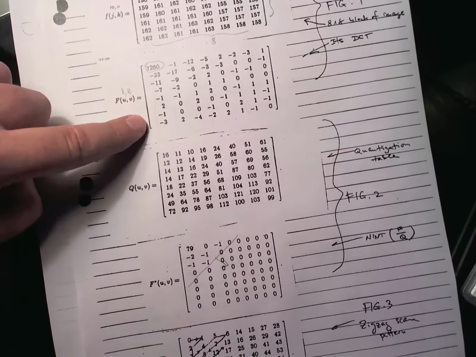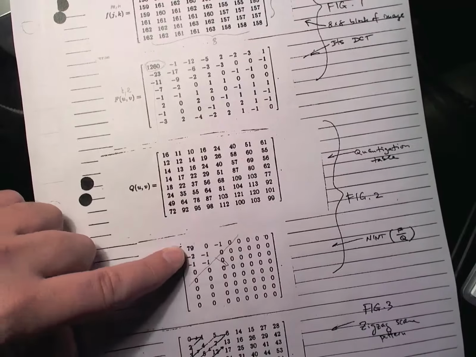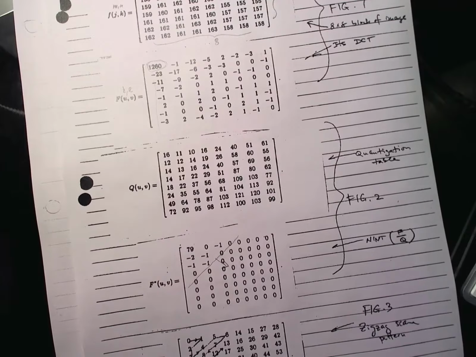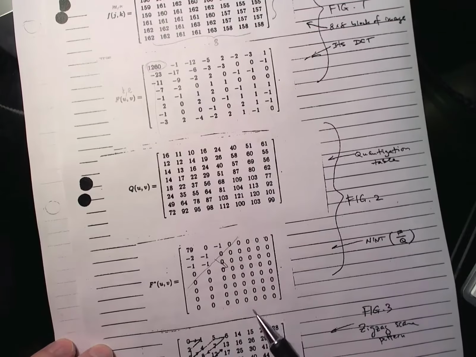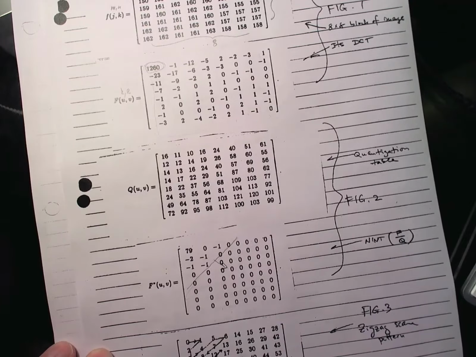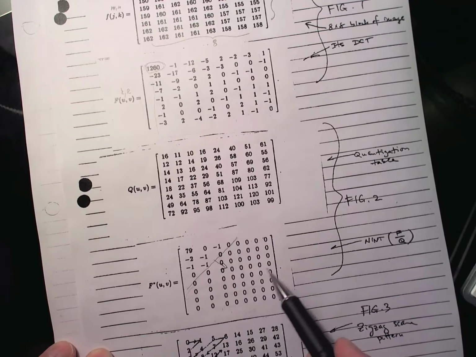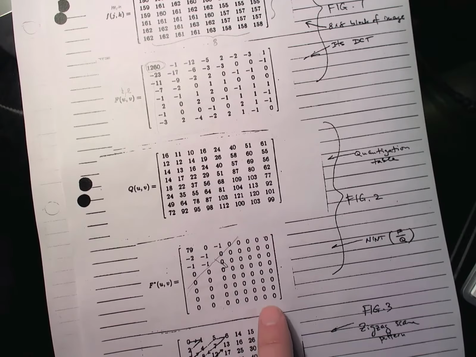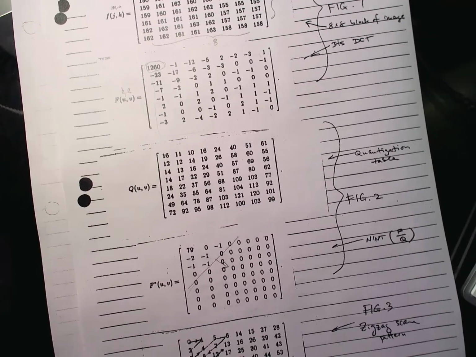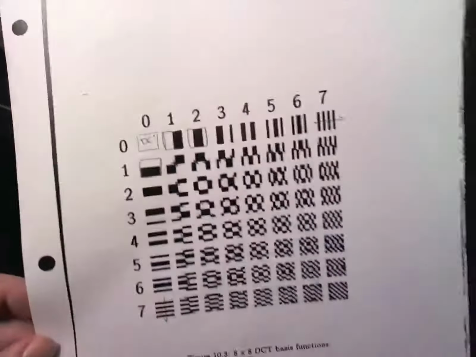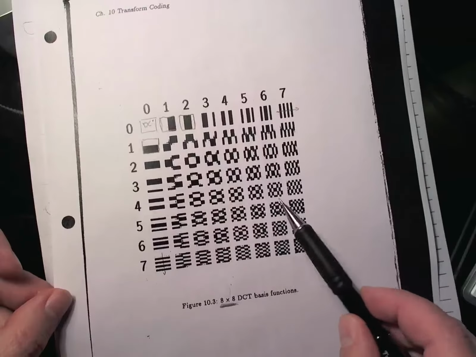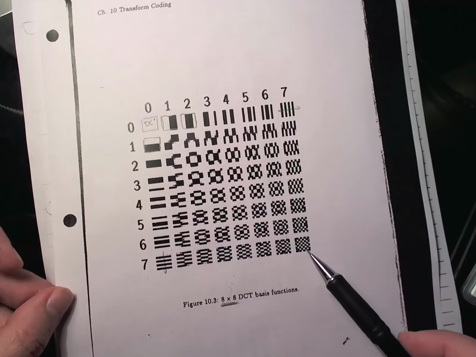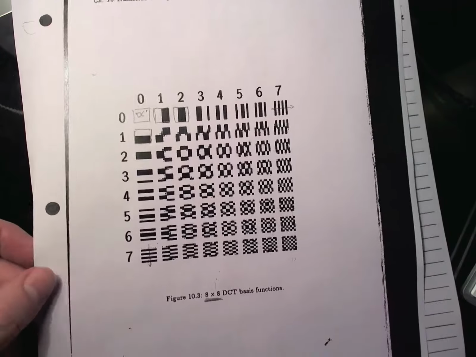Now what we've done is we've made the numbers smaller, and we've actually eliminated a lot of them. The eliminating process, what we've really done here is to discard high frequencies. Remember, these are frequency components, the coefficients that you would apply to these high frequency cosines.